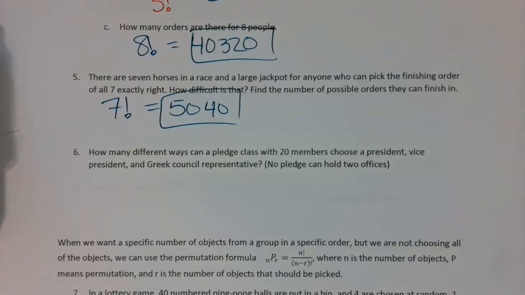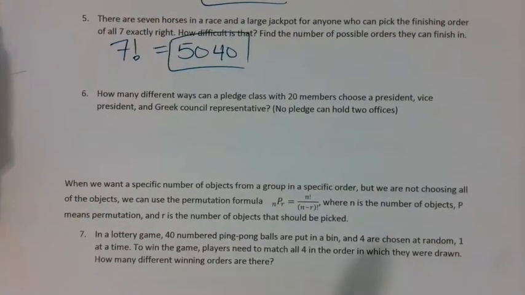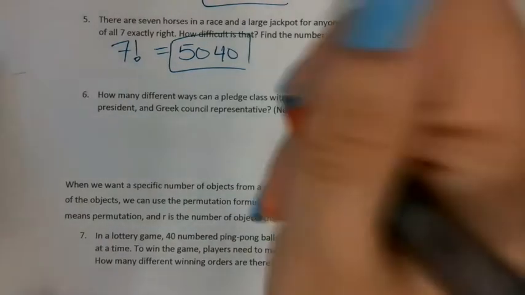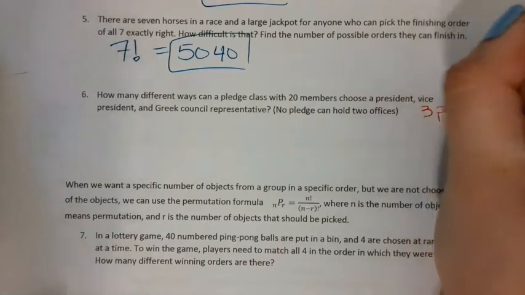Okay. For number 6, it wants me to find how many different ways a pledge class with 20 different members can choose the president, vice president, and Greek council representative. No pledge can hold 2 offices. So once they get a position, they can no longer be selected for a different position. There are president, vice president, and Greek council, so there are 3 positions.